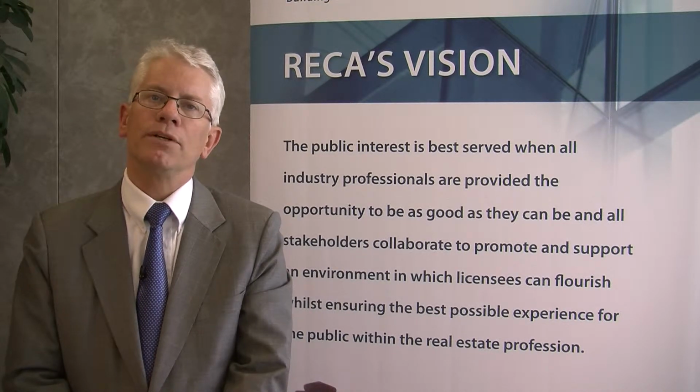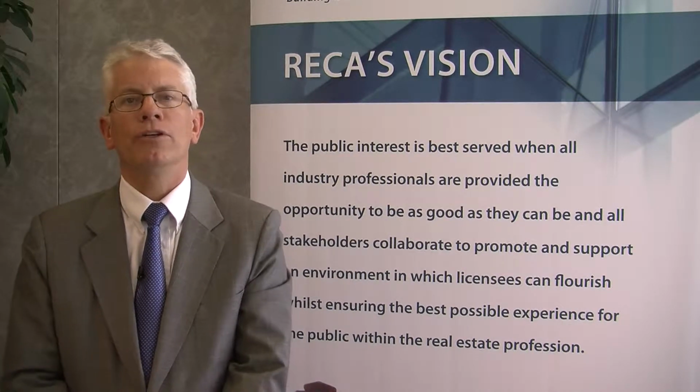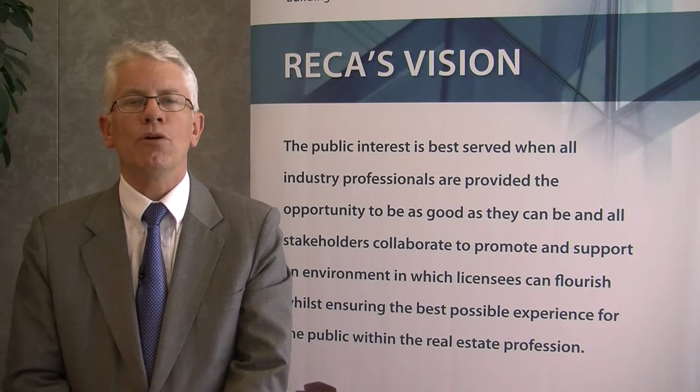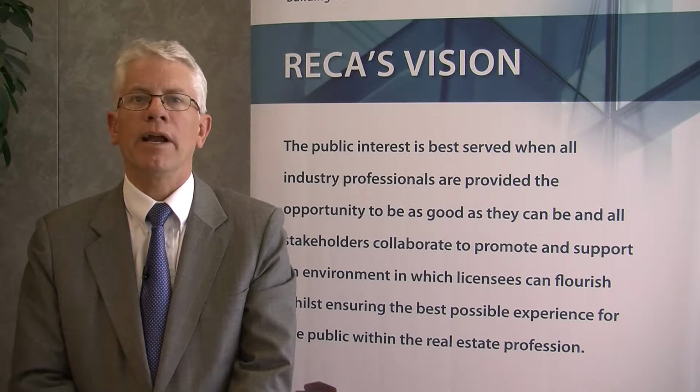A good example of a material latent defect is a water leak in a basement that only happens occasionally or under certain weather conditions. If there was no evidence of the previous water leaks and a buyer would have no way of discovering the leak, then it would be considered a material latent defect.